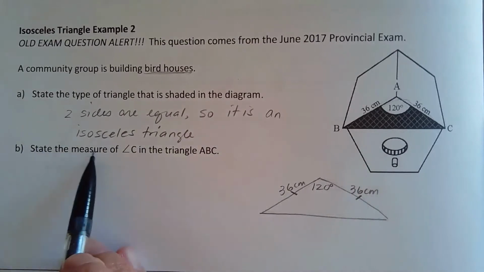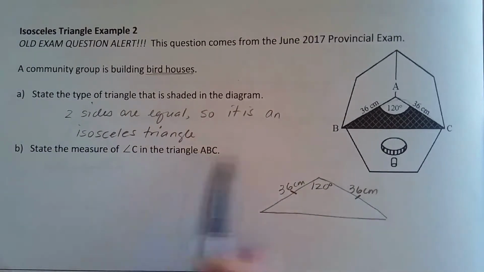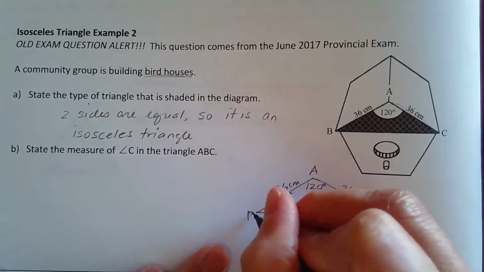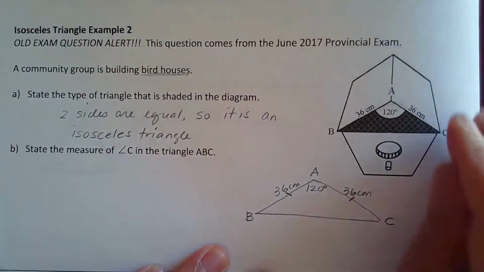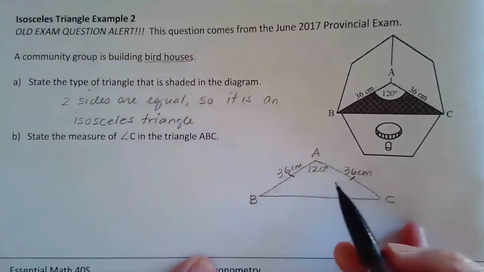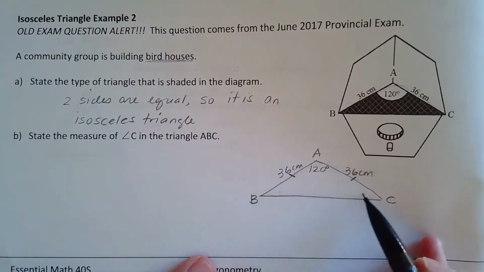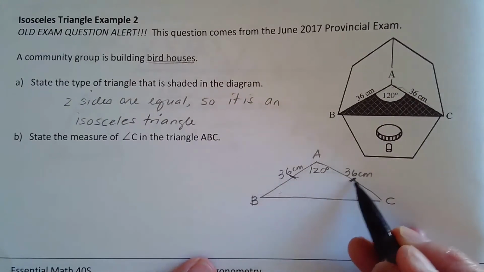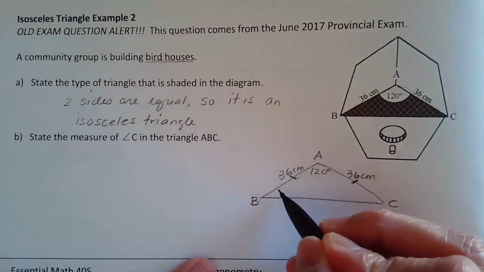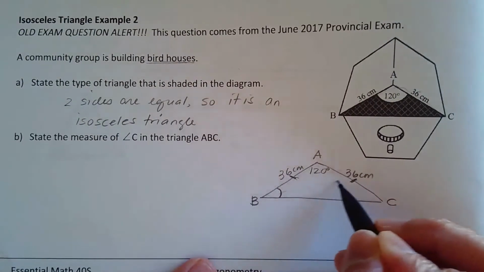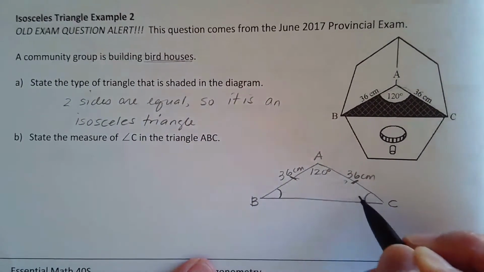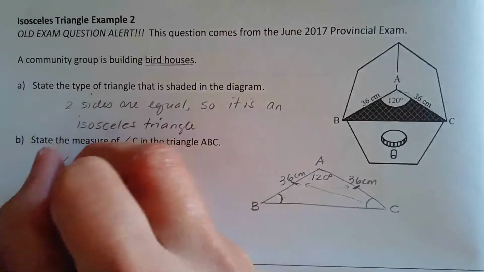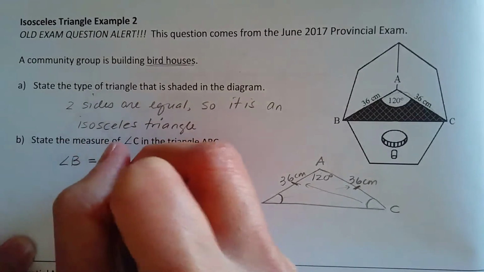Now, state the measure of angle C in the triangle ABC. So this is angle A, angle B, angle C. Because we're now looking for a missing angle, these two sides are the same, so the angle that opens up to that side and the angle that opens up to that side must be equal. So angle B is equal to angle C.